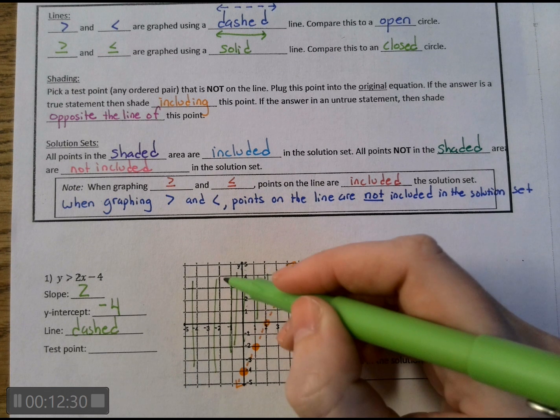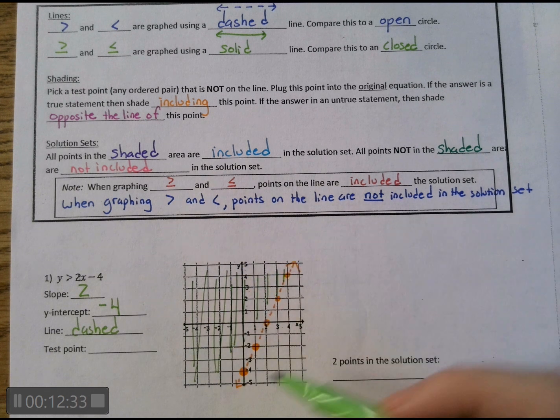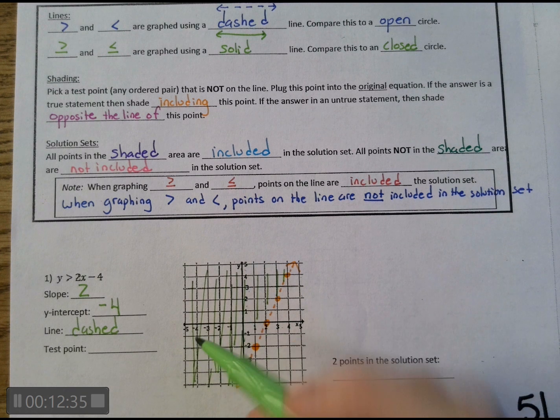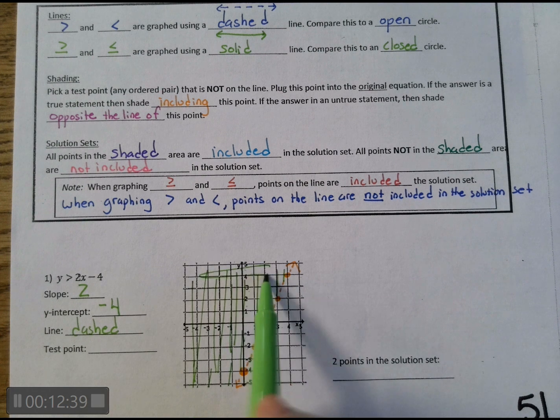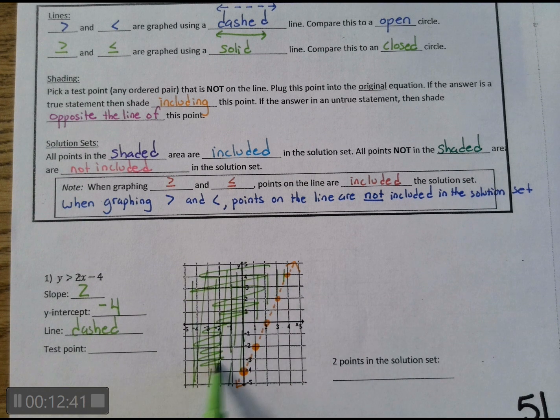And you are actually going to shade, but you can just make these little dash marks like I am, okay? And just to make absolutely certain that you guys can see it on here, there we go, okay? So anything in our shaded area is going to be a solution set, okay?